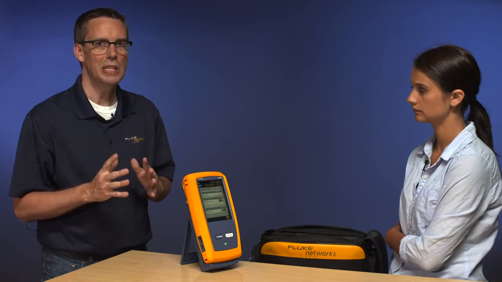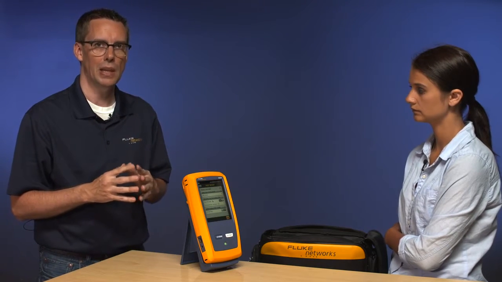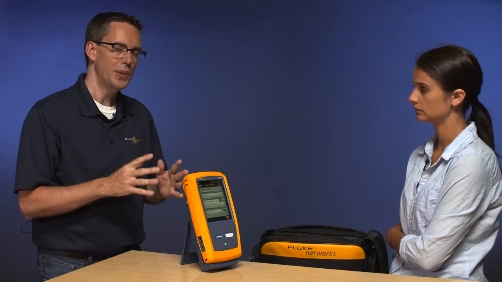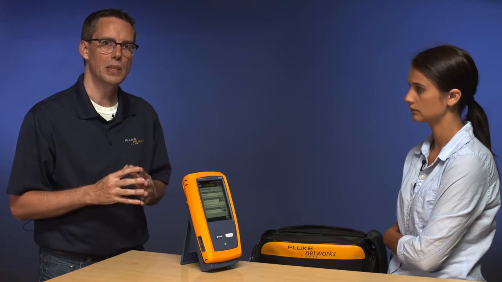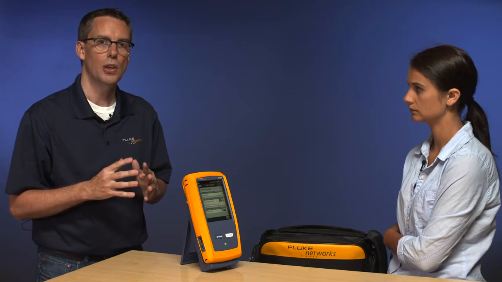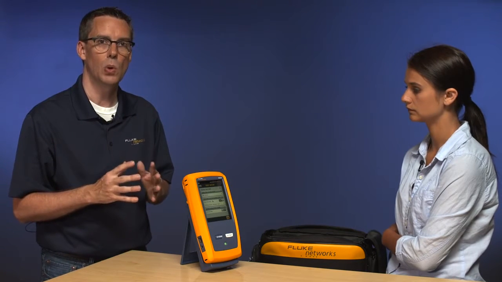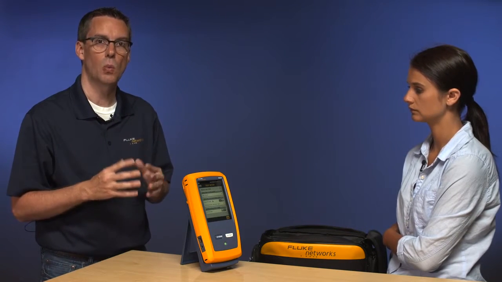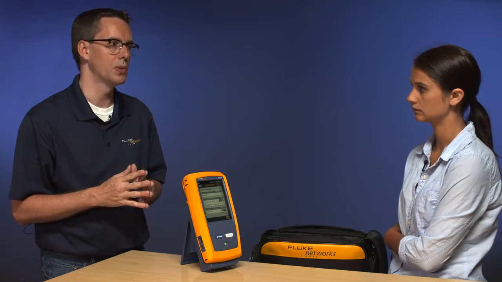Well, if that was the DTX and you talked about the internal memory, then I would agree with you. On this tester, the internal memory is a little bit more than it was on the DTX. So in this tester here, you can store 12,000 or more Cat6a test results with full plot data. So there's no real good reason to turn off that plot data.